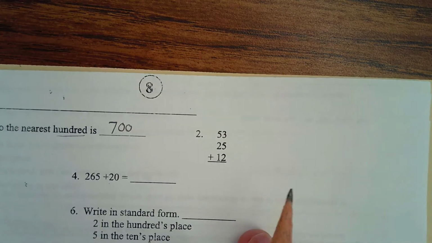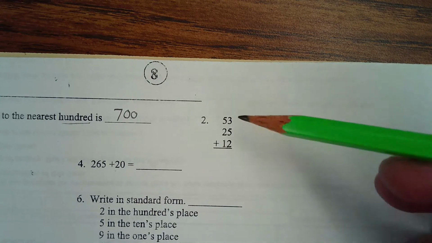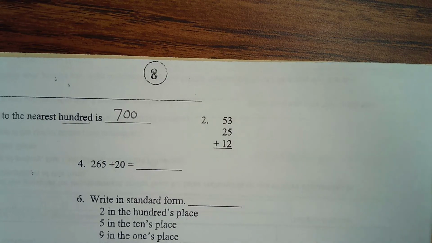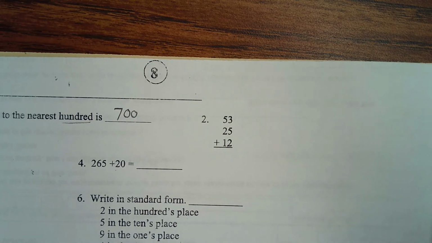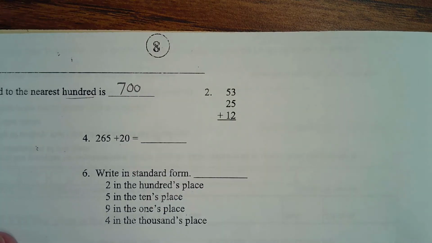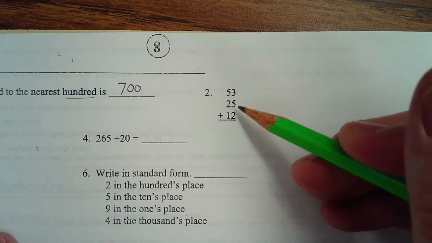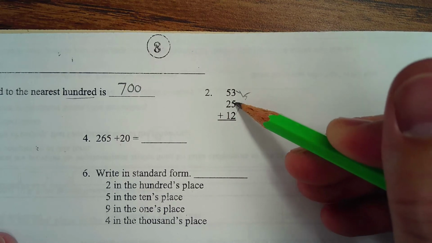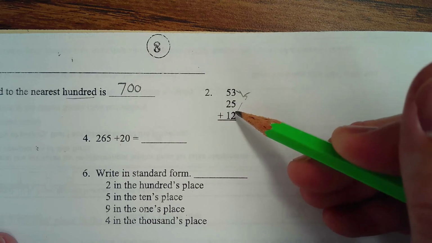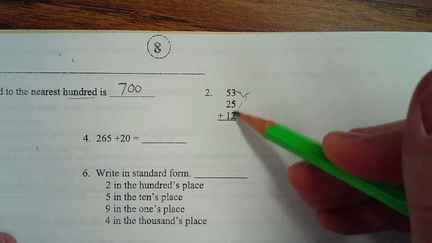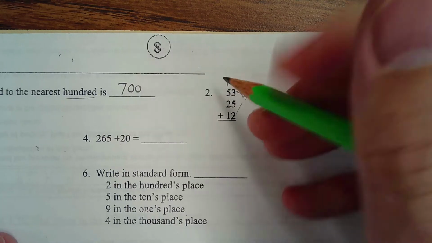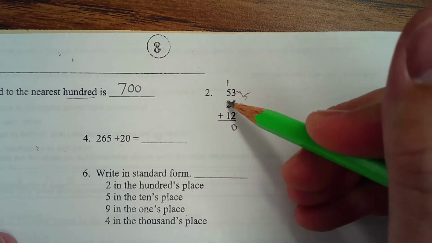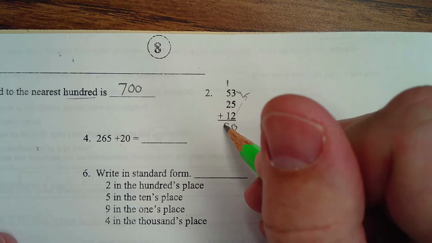Question number 2, just some adding going on here. And again, you can add any way you want to. The fancy term is the commutative property of addition. Doesn't matter which order you add stuff in, it always has the same answer. But for us, I look at this problem and I see that 3 and 2 are 5. And I see there's another 5, so this is going to be 10 in this column. Or you could say 5, 6, 7, 8, 9, 10. Either way, 1 up top, 0 down below. Now I have 5 plus 1 is 6, 7, 8, 9, 90.